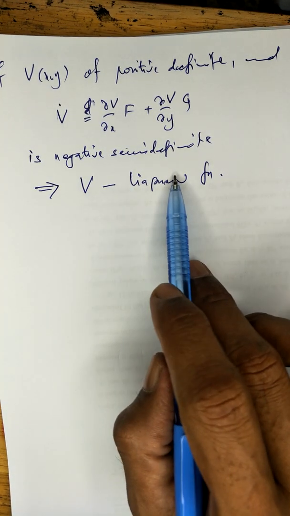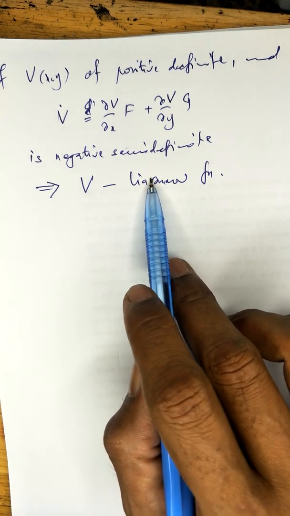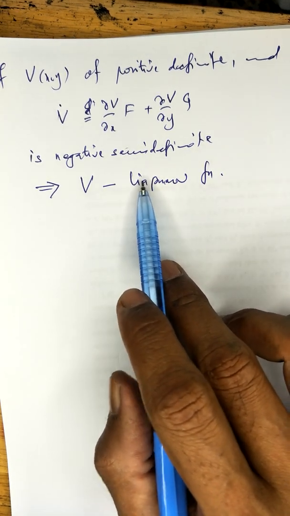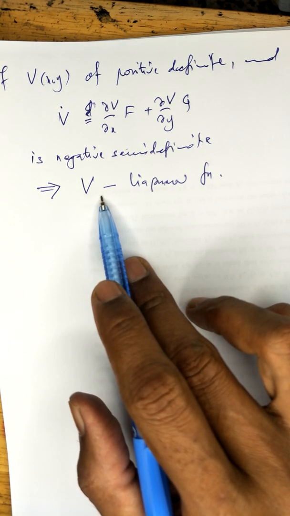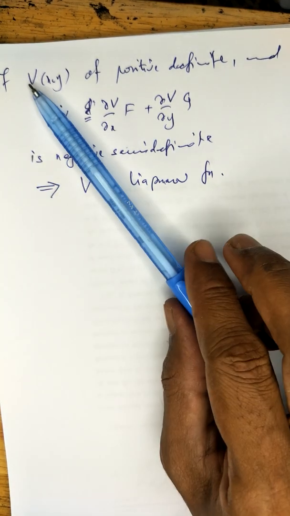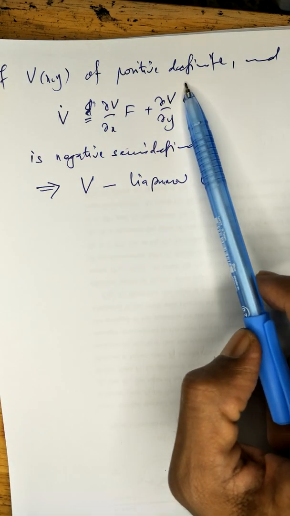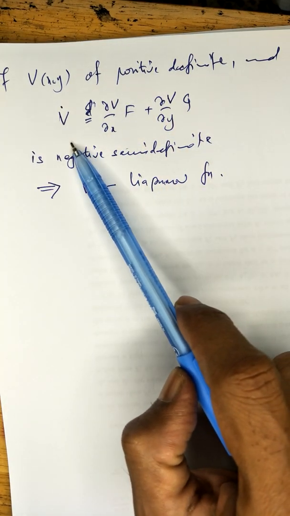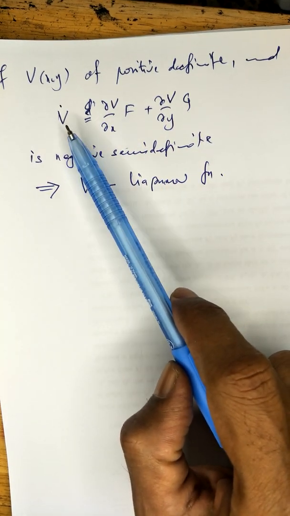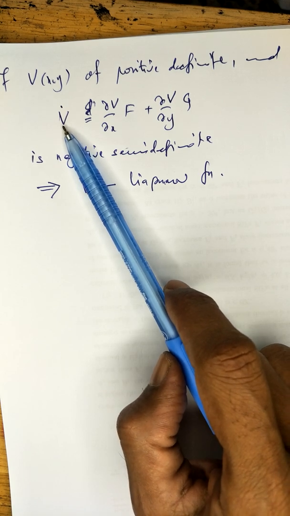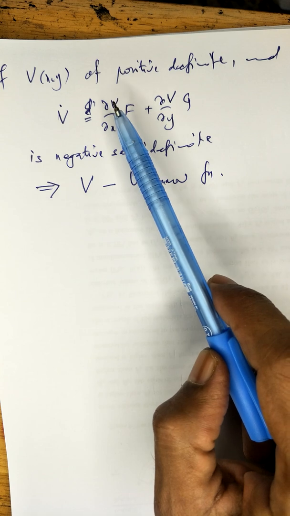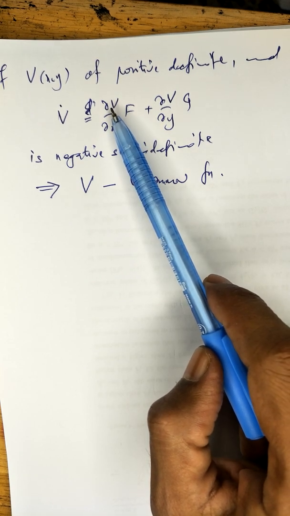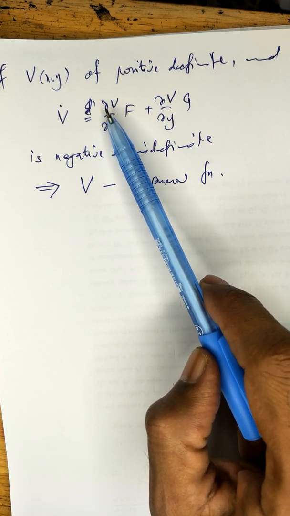Which means that if you want to choose or construct a Lyapunov function, those functions must satisfy positive definiteness, as well as the derivative with respect to t being negative semi-definite. So those Lyapunov functions must satisfy those two main conditions.